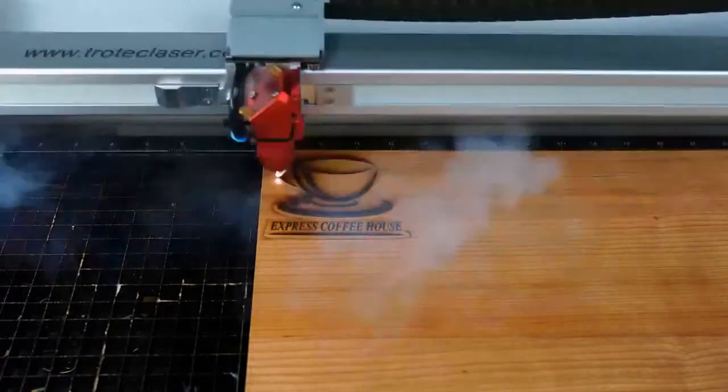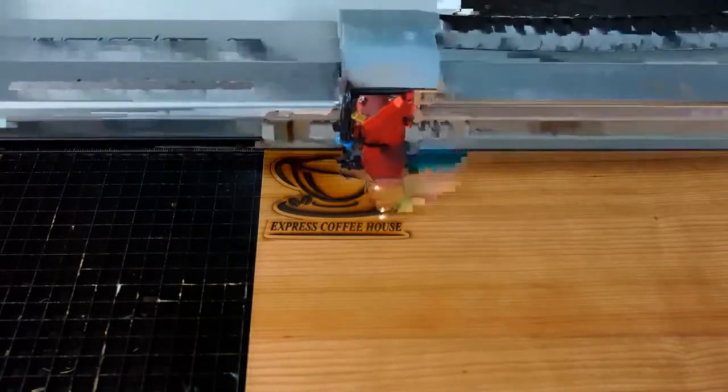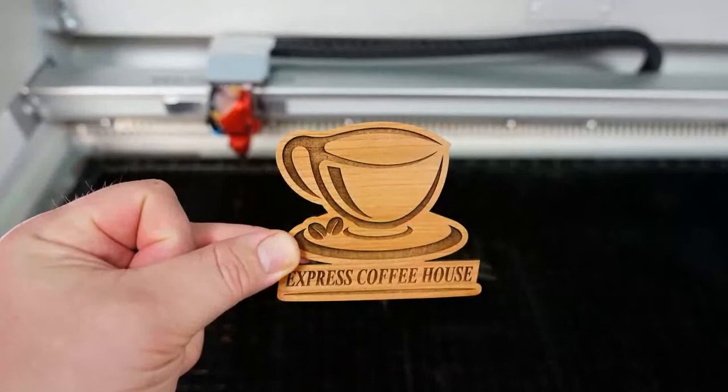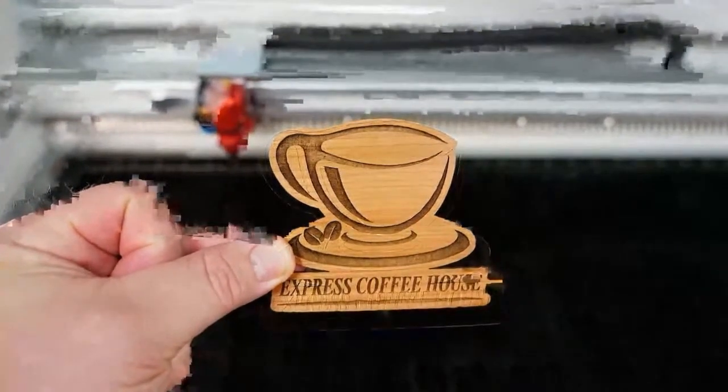It's going to see the black as the engraving setting, which is what I would set the color black for. And then as you can see there, I had no problem cutting out that material. So there's the finished result right there.